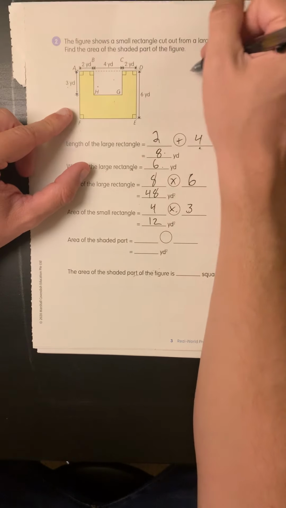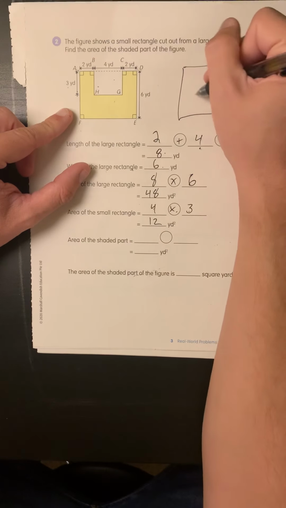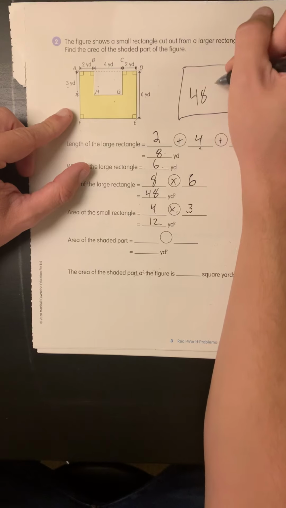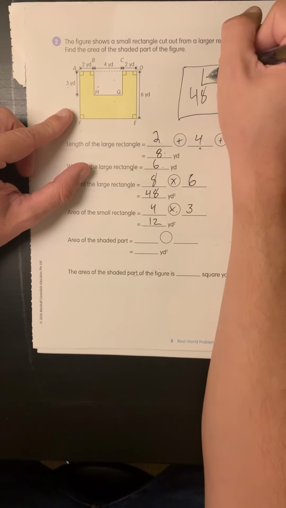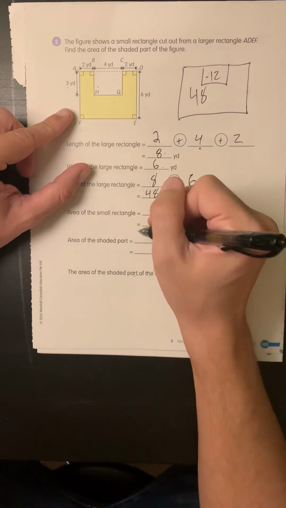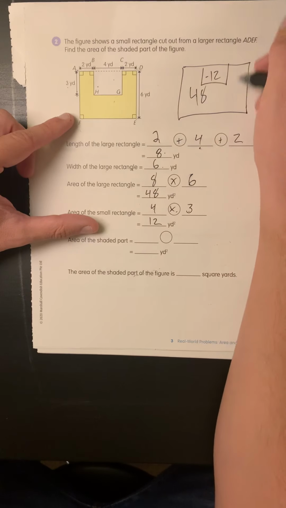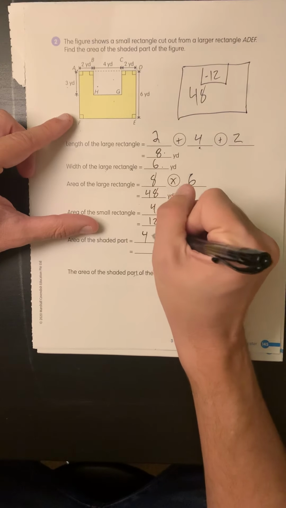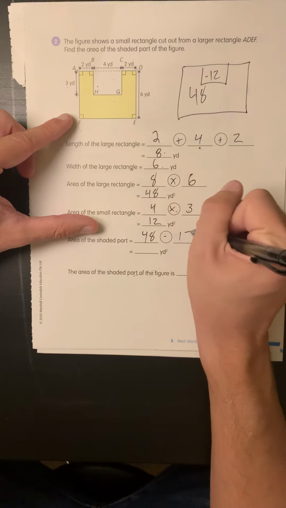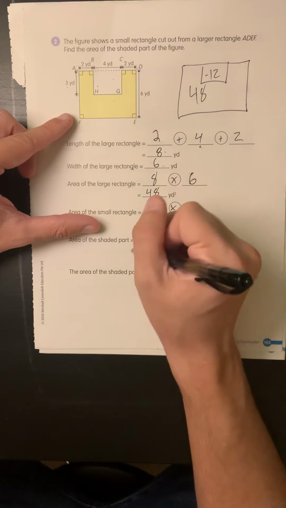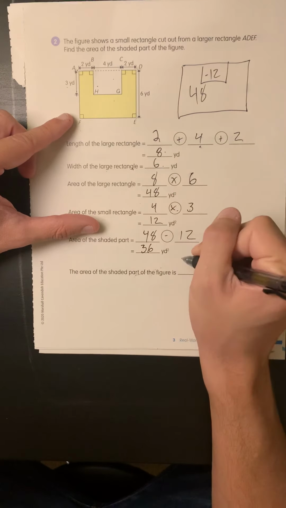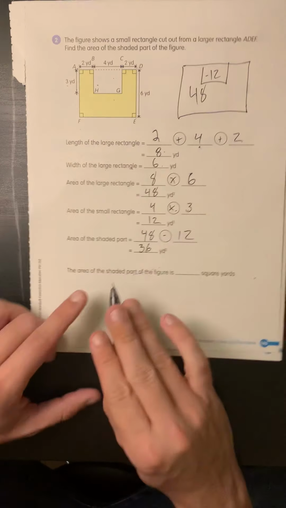So altogether, it's 48 square yards, and they took away 12. So to find the area of the shaded part that's left, I'm going to have 48 minus 12. 48 minus 12 is 36 square yards.